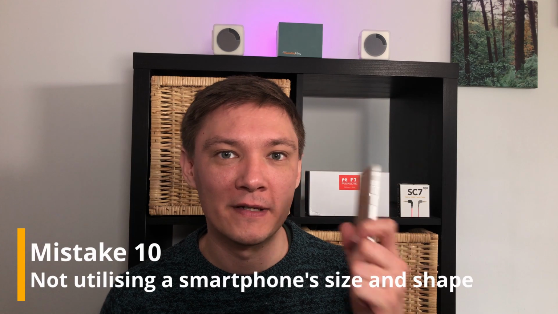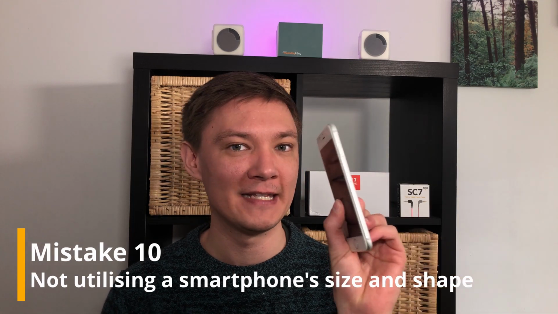So the last mistake that I see people make with smartphone filmmaking is not utilising the fact that they're filming on a smartphone. Now the fact that this is so slim, so skinny, and the shape of it, you can fit into places that you just couldn't fit a DSLR camera. So make sure you're utilising and making the most of the fact that you're using quite a unique camera really.